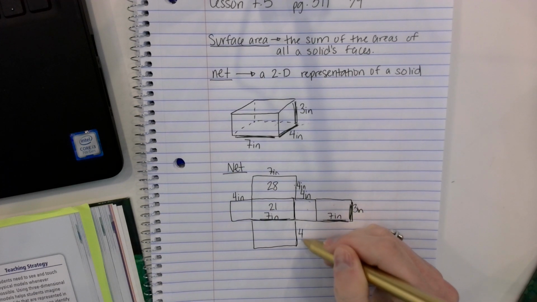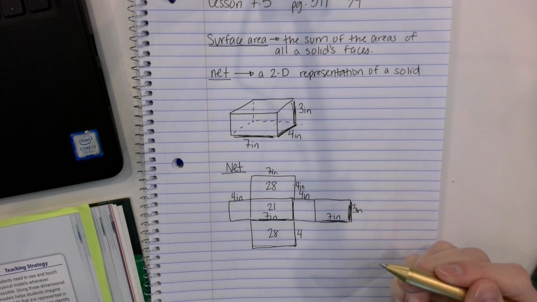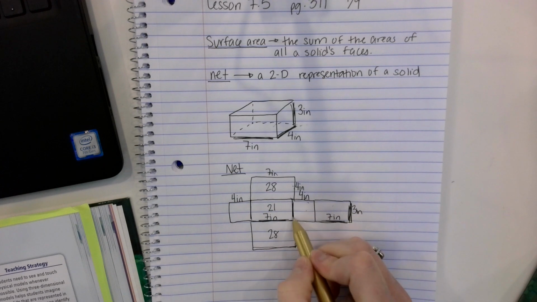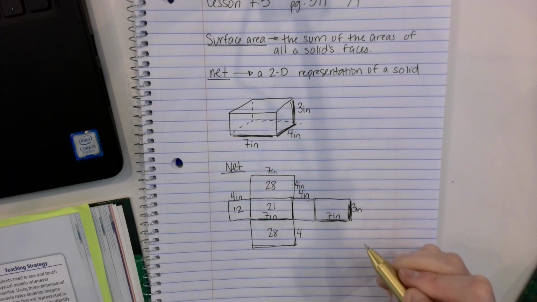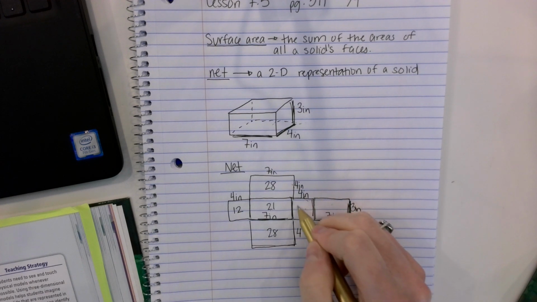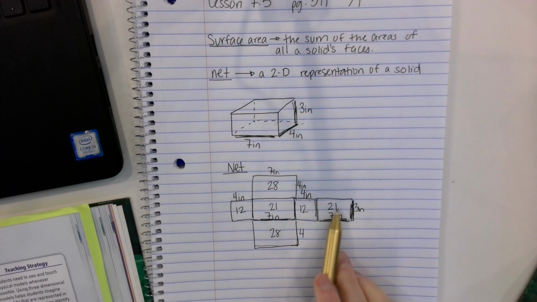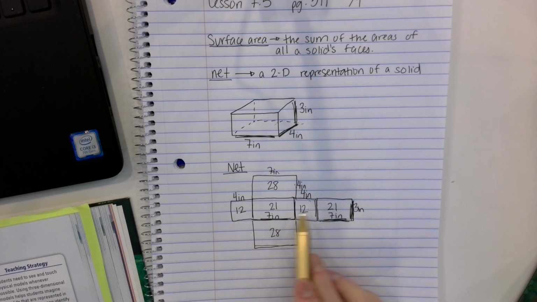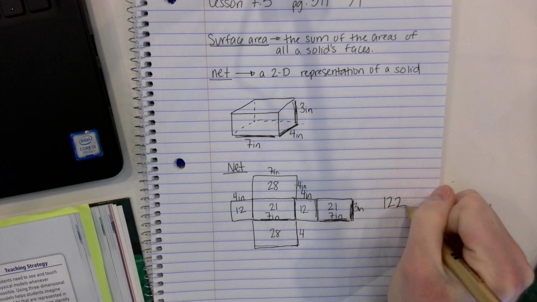And then this again would be that 4 and that 7, so 28. This would be that 3, all of these are going to be 3 here, and 4 would give you 12. 3 and 4 would give you another 12, and 3 and 7 would give you a 21. So if you add 12 plus 21 plus 12 plus 21 plus 28 plus 28, that gives you 122.